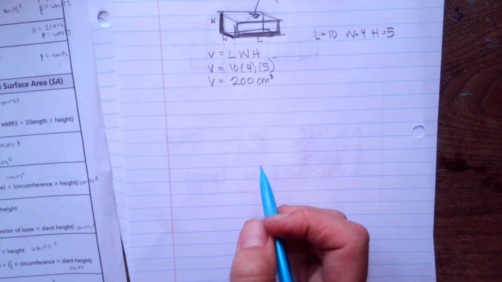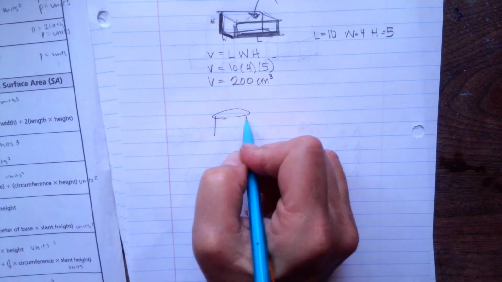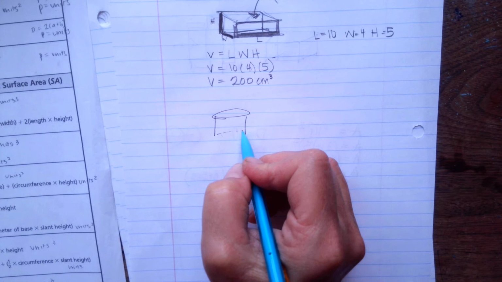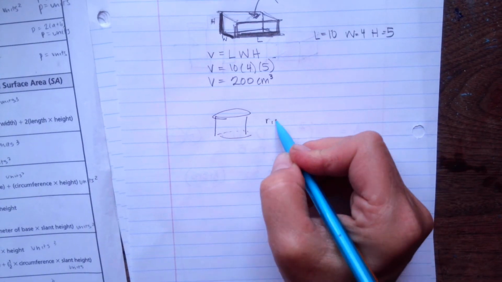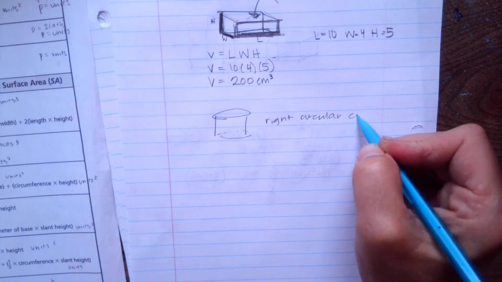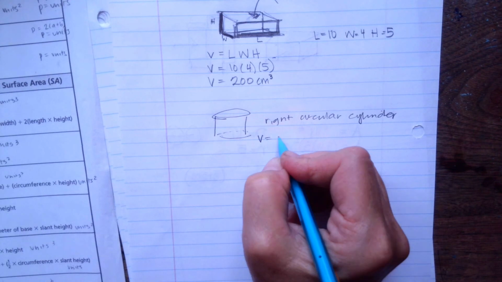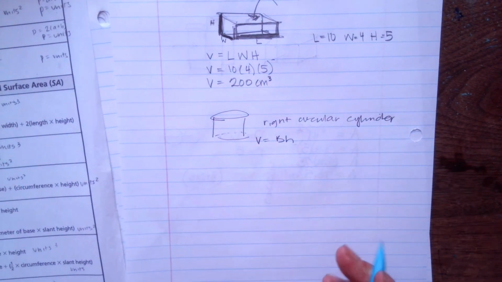Okay. Another formula is called a right circular cylinder. And that one is base times height for volume.